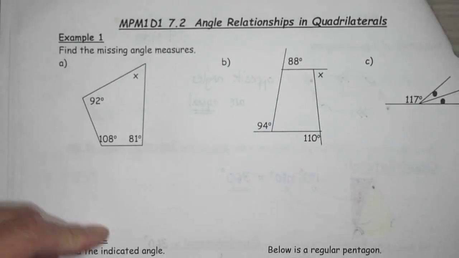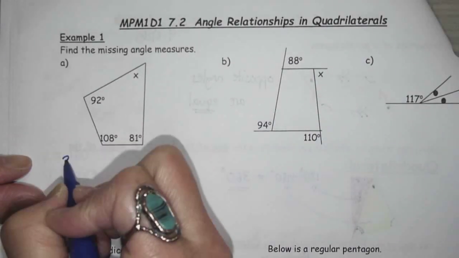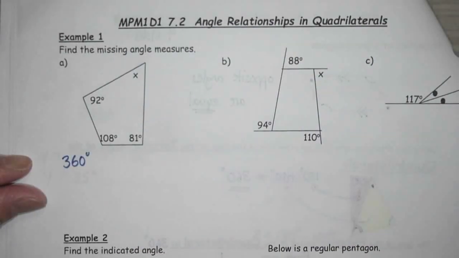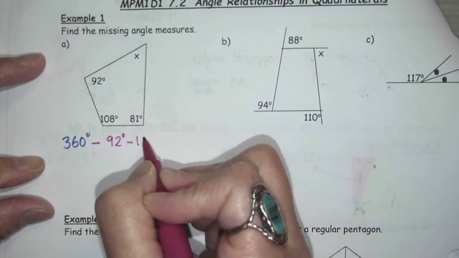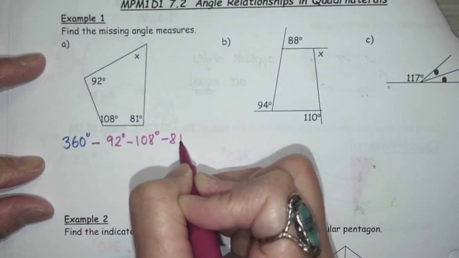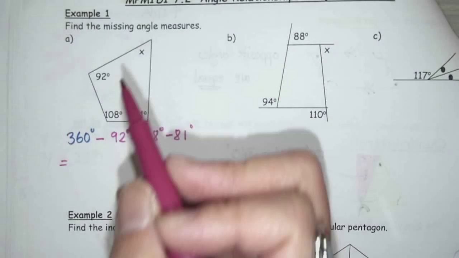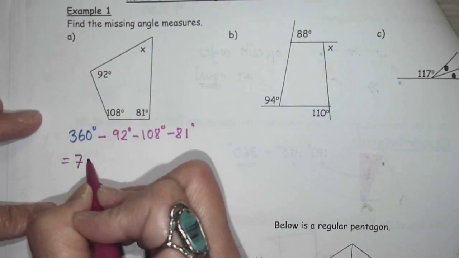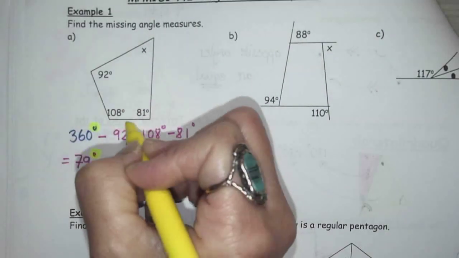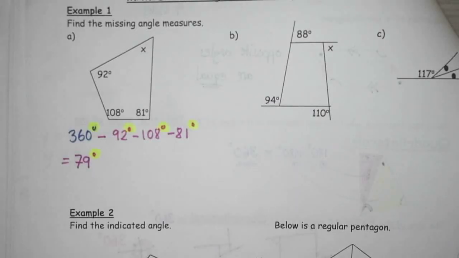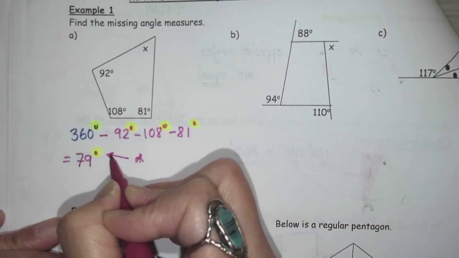Here, it's a quadrilateral, so I know it adds to 360. So I'm going to go 360, that's what I start with, minus the 92, minus the 108, and minus the 81. When you put that into your calculator, you're going to get the missing angle x. When I put that in my calculator, I get 79 degrees. Please make sure you put degrees wherever it's degrees. You have to have the units.